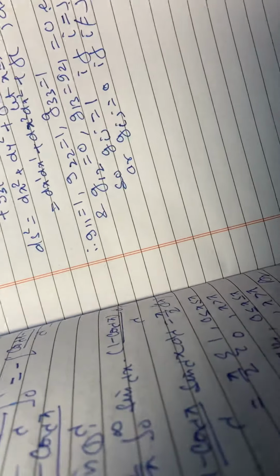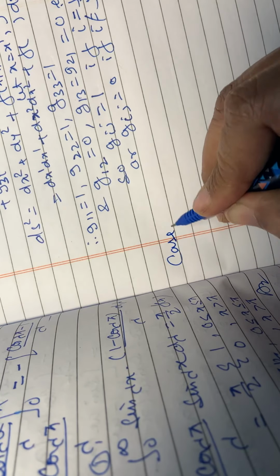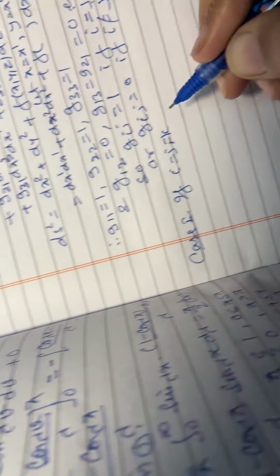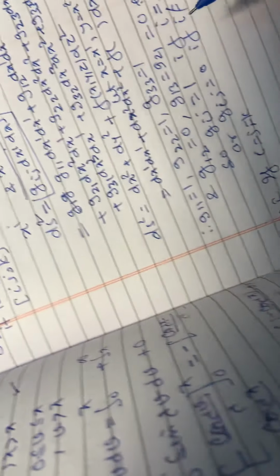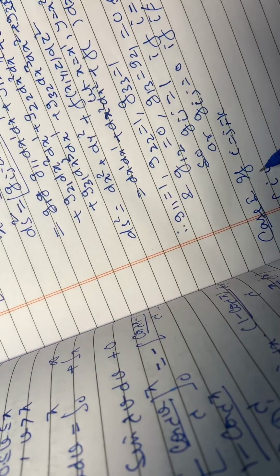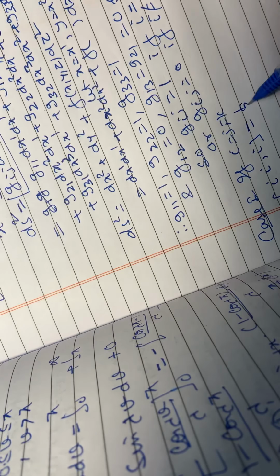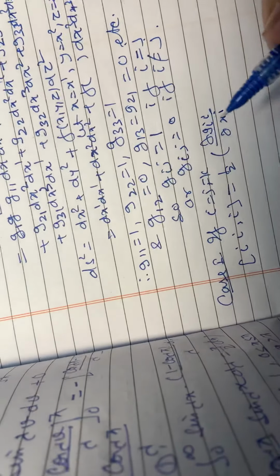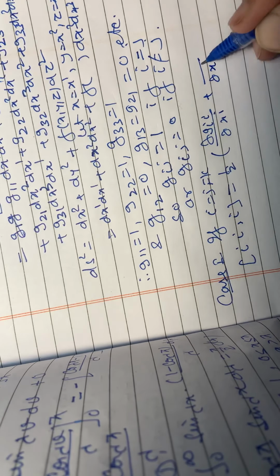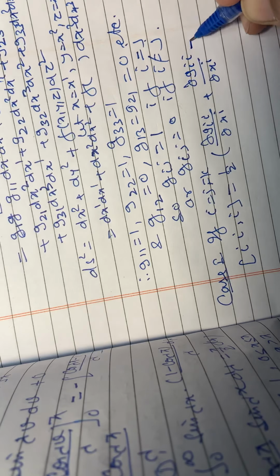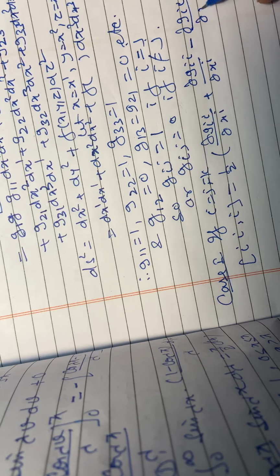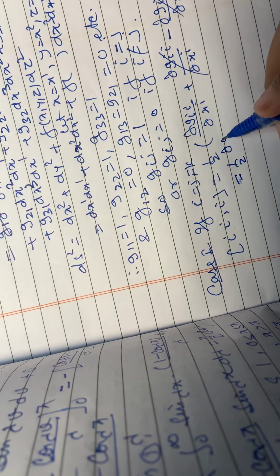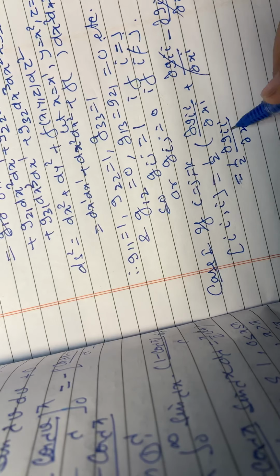Now here 4 cases arise. Case number 1: if i equals j equals k. Then in equation 1, just put all these 3 equal to each other. We find half del gi over del xi plus, if all 3 are equal, then these 2 will be cancelled and it will be equal to half del gi over del xi.